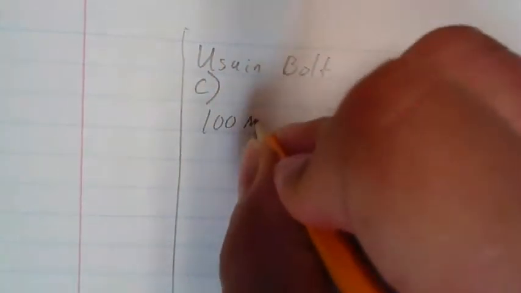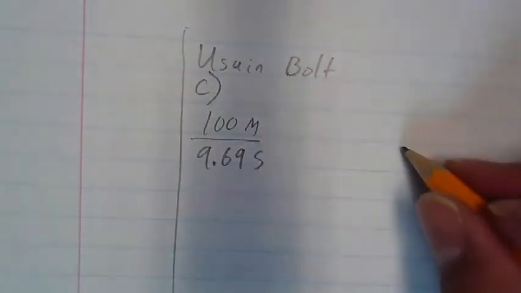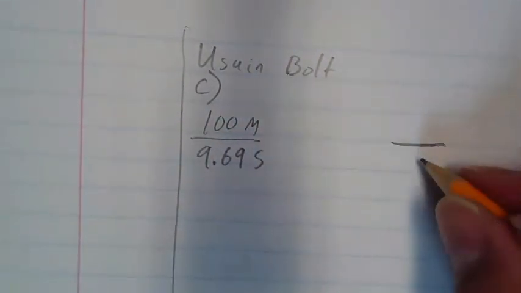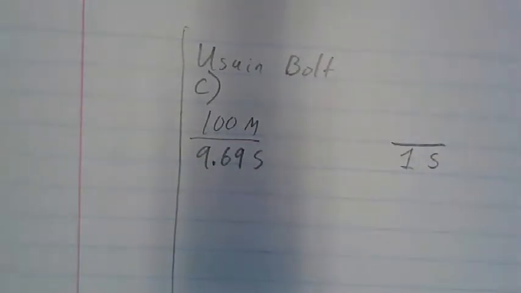Okay. Oh, again, we have Usain Bolt. Look at that. This is letter C. We have 100 meters, 9.69 seconds. We want a unit rate. We want to know how far this guy runs in 1 second. And by now you know the deal.